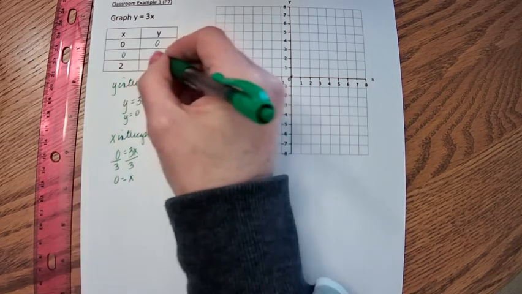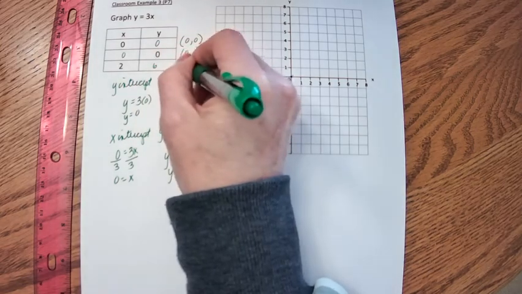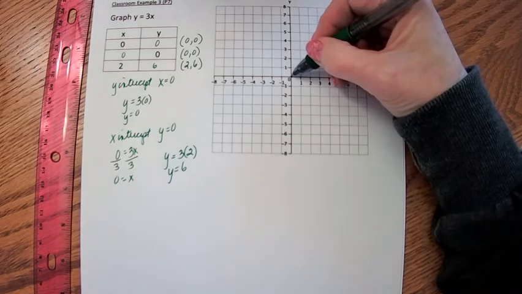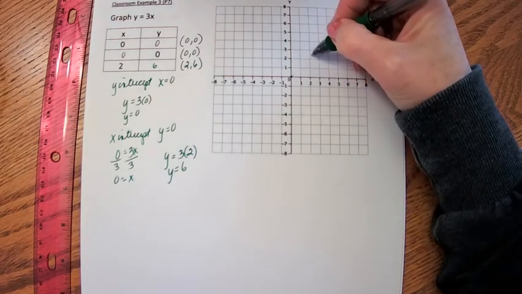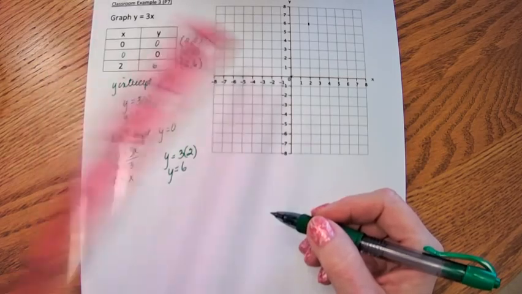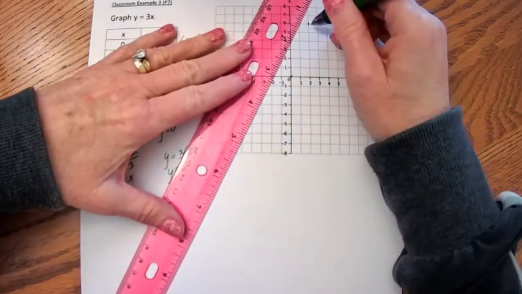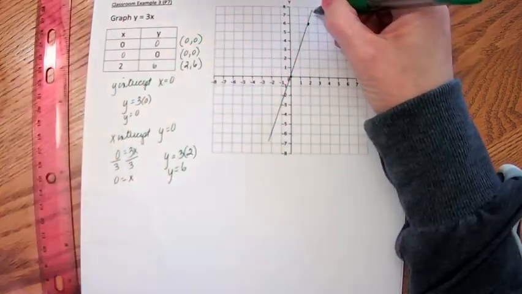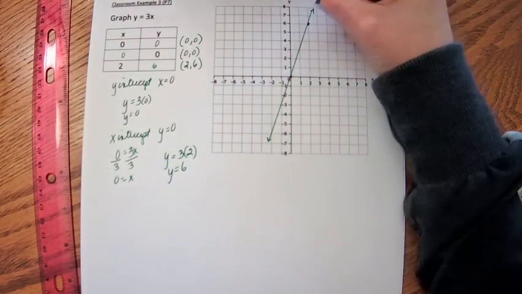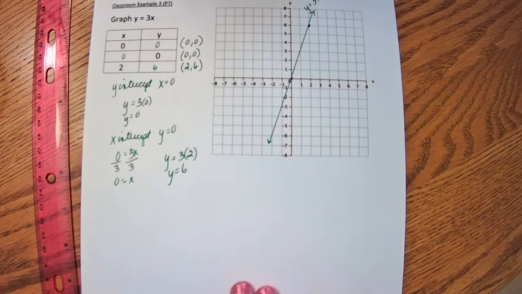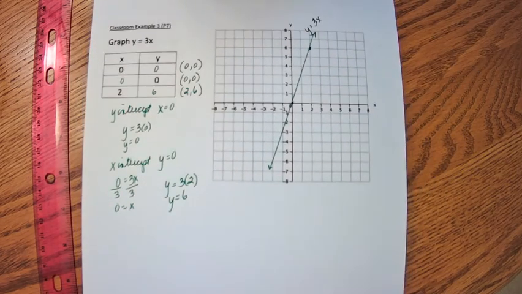Y would be 6. So since we needed another point, you pick something that's easy to calculate. When x is 2, y is 6, and now that's enough to graph my line, y equals 3x.